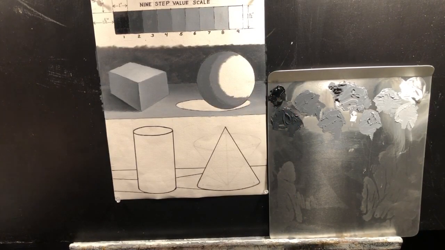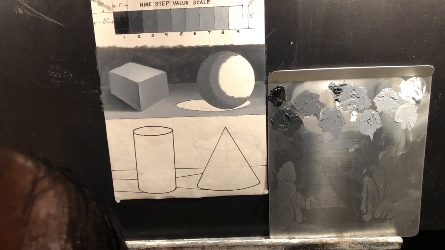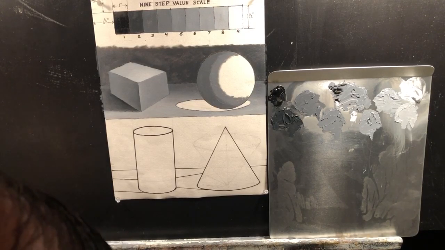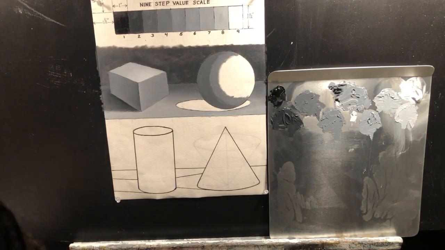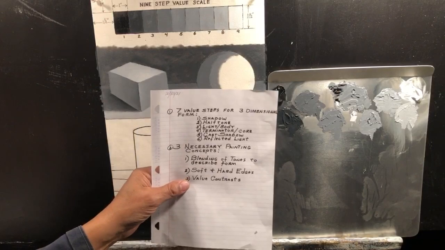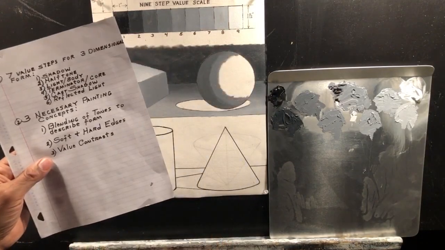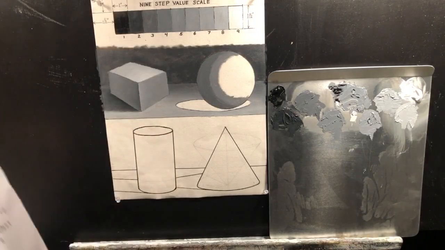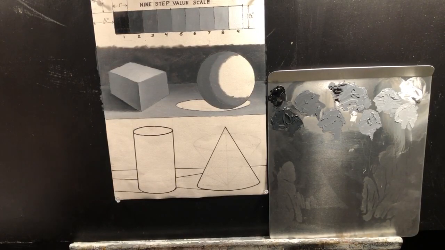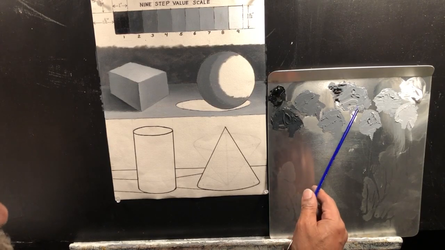Now we wipe off our brush again, going in between the values. Now that was the halftone. Now we're going to the light. Sometimes I call it the body, or the local light. They're different terms. That was number 5 for the halftone.